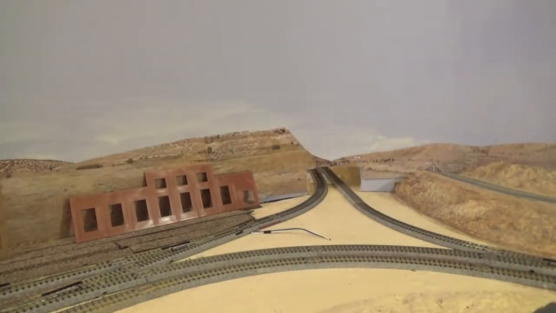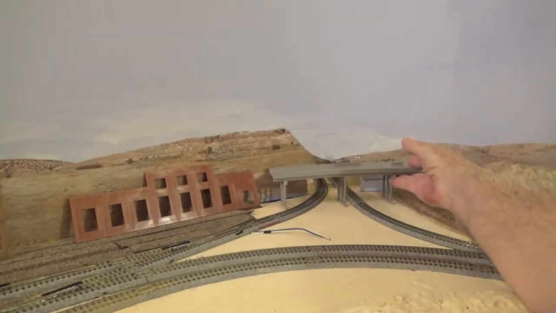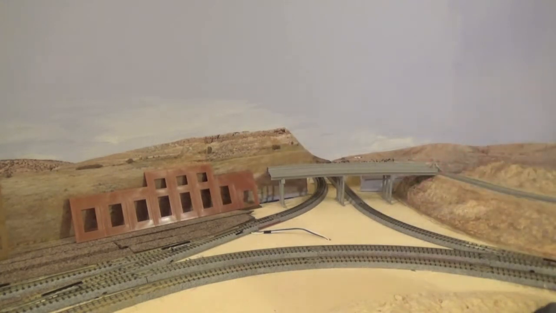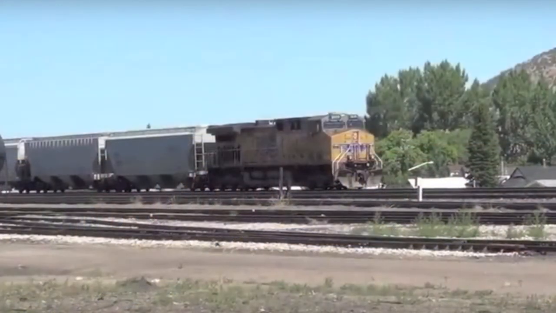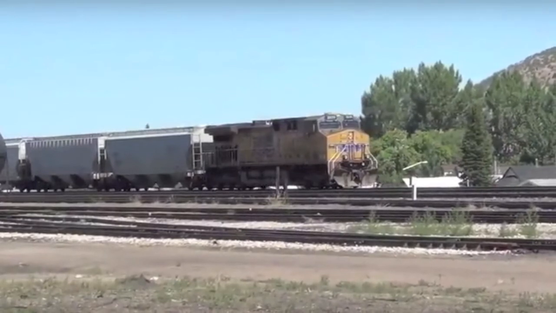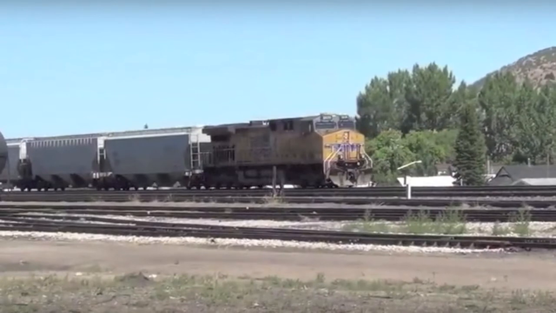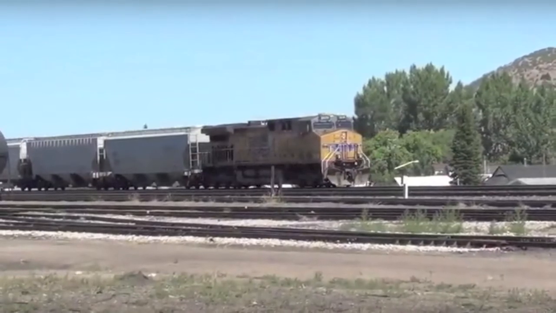I'm putting together a Rick's Products highway bridge to try to hide the opening in the backdrop. Obviously, I haven't built the bridge abutments yet, and I'm hoping the highway itself will disappear behind some buildings. Along with the bridge, I may also be able to use some trees and other vegetation, similar to this photo at Evanston, to hide the hole in the backdrop.